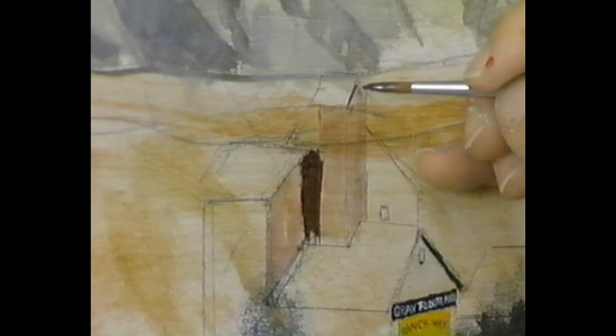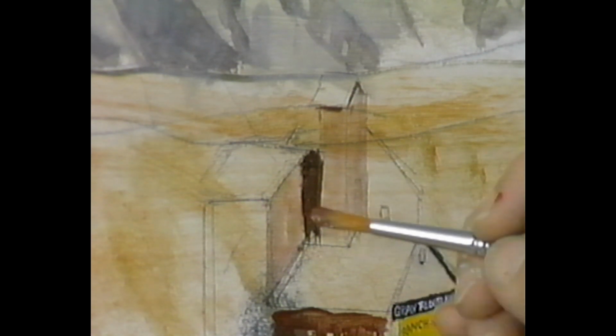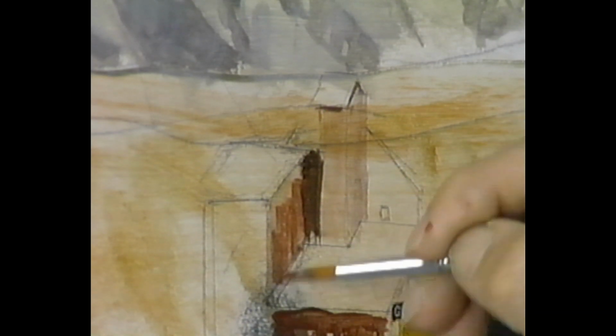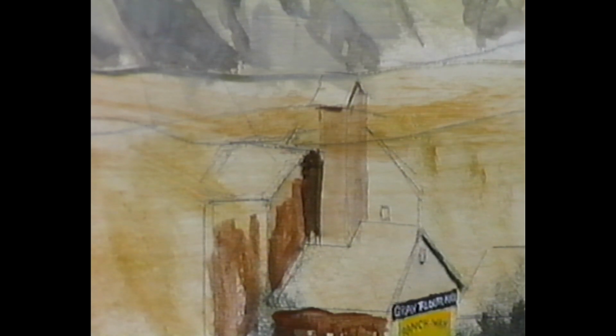All right, at the moment here, I'm just laying in some color on this Ranchway feed building, and the easiest way to do it is think of the way the light hits it, and then put all your darks in and go back and put your lights in, and the building takes shape pretty quickly that way. Right now you're just interested in darks and lights. If there are any windows or doors, you can put them on afterwards.